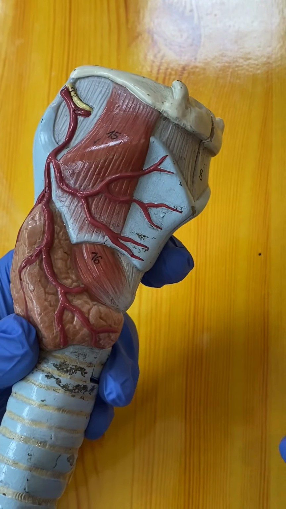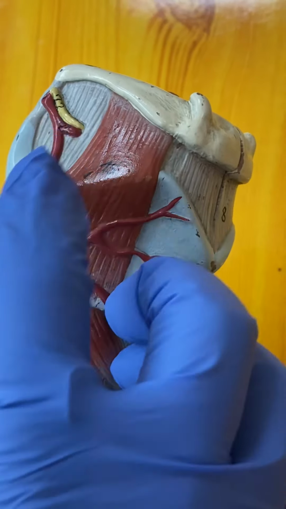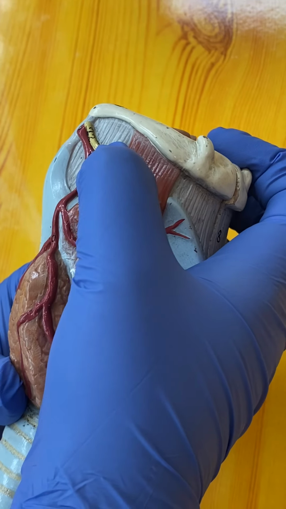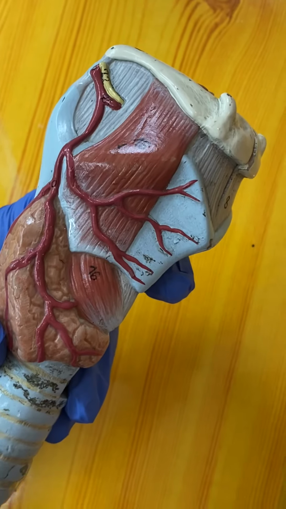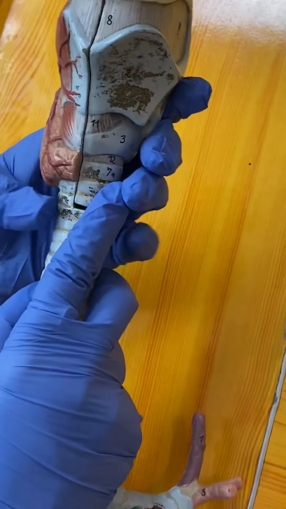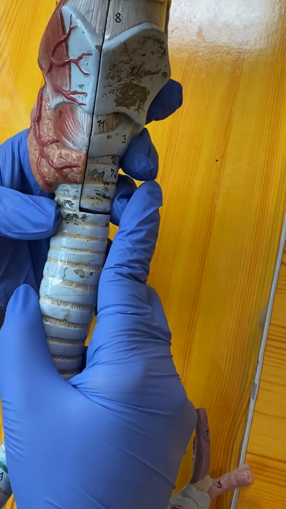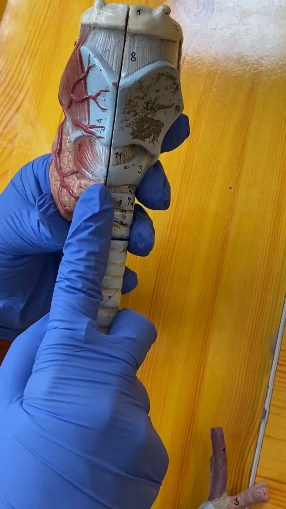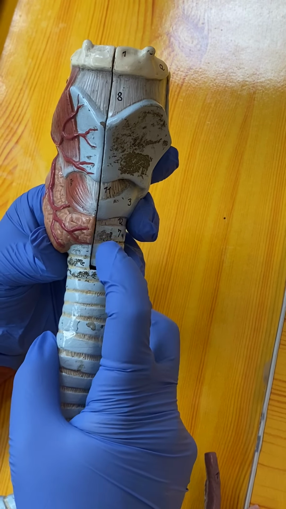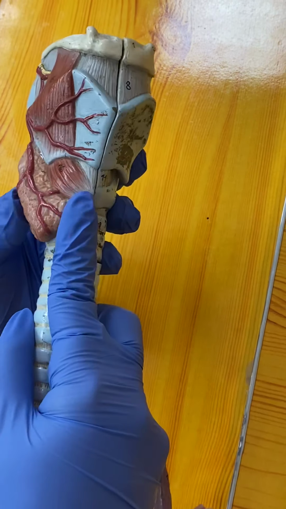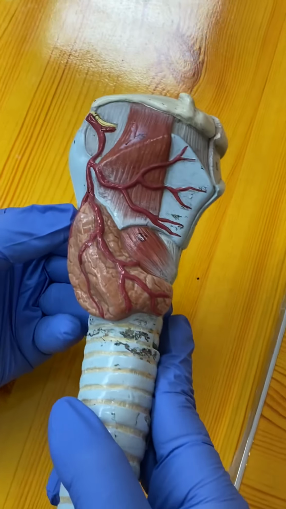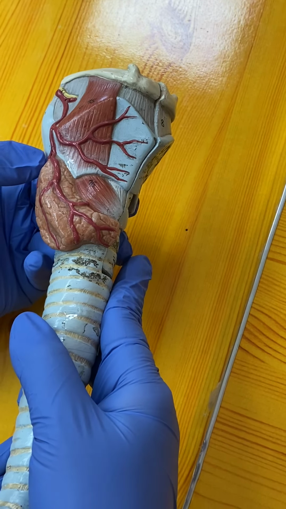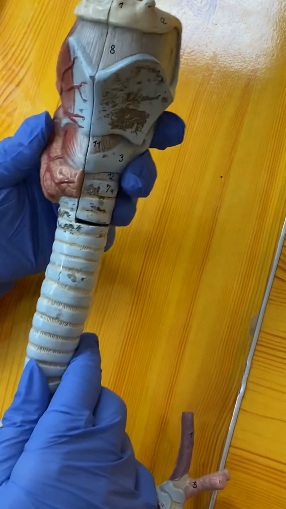Now piercing the thyrohyoid membrane you have the superior laryngeal artery, and there is a nerve with it, the internal laryngeal nerve. Externally, you're seeing the relation of the thyroid gland. It's not exactly placed on the thyroid cartilage. The thyroid gland, its isthmus lies on the upper rings of the trachea, and the lateral expansion is towards the thyroid cartilage. You can see the lobe of thyroid projecting towards the thyroid cartilage, not directly lying onto it.